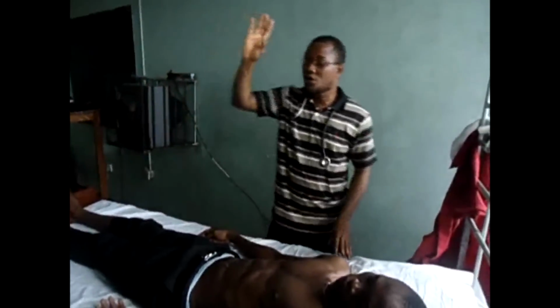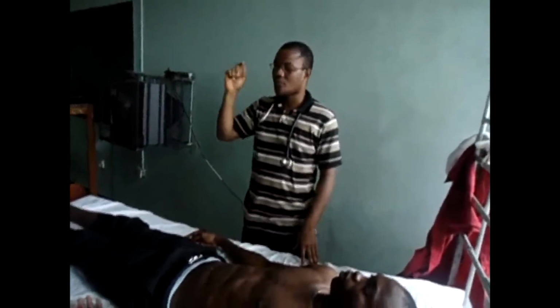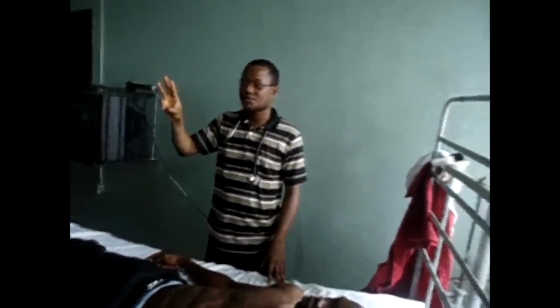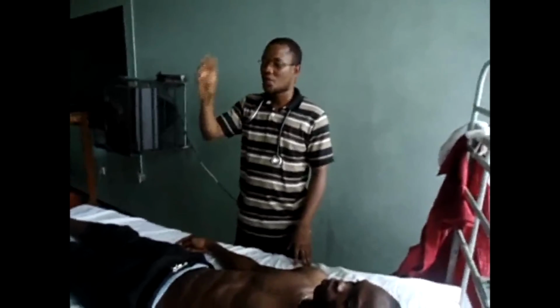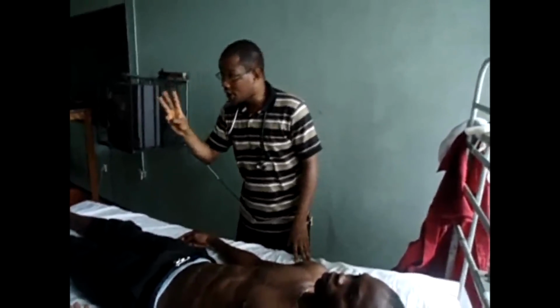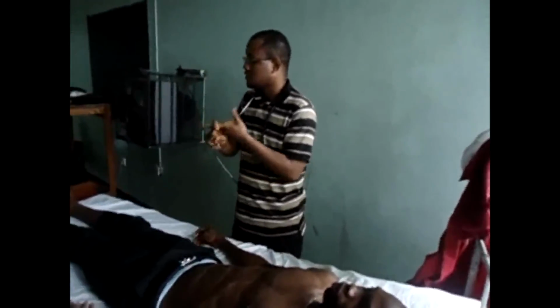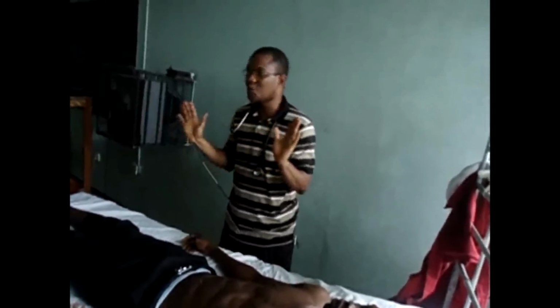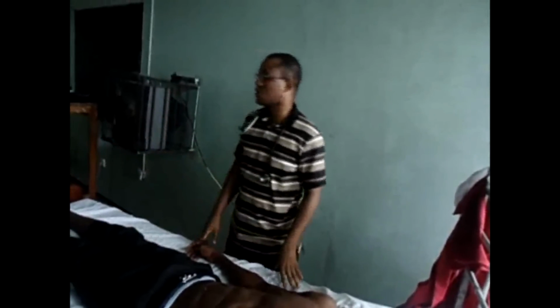We focus on 3 organs. The 3 organs are the liver, the spleen, and the kidneys. Those are the organs we routinely examine in a routine abdominal examination.